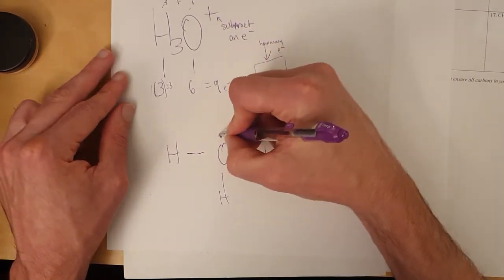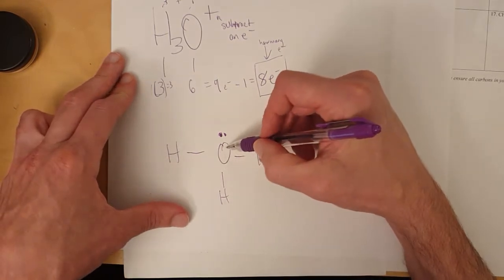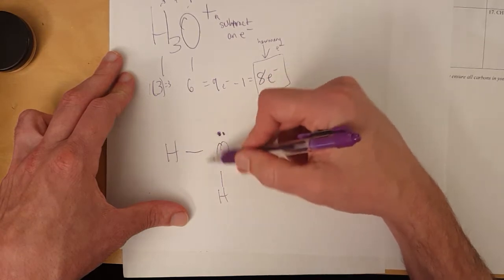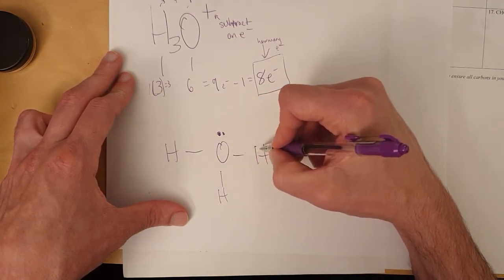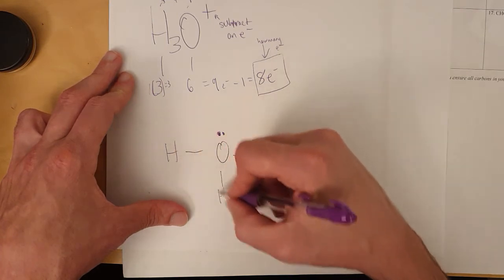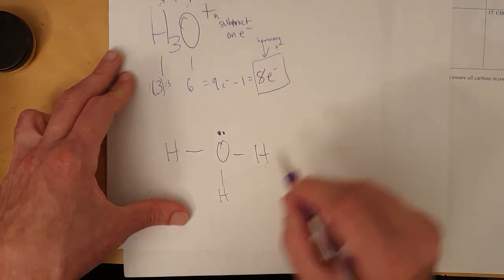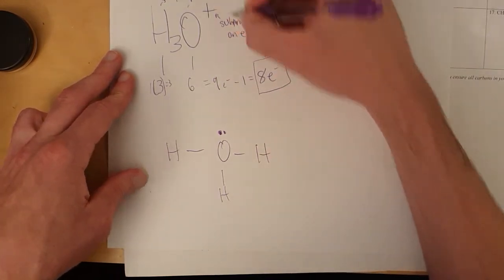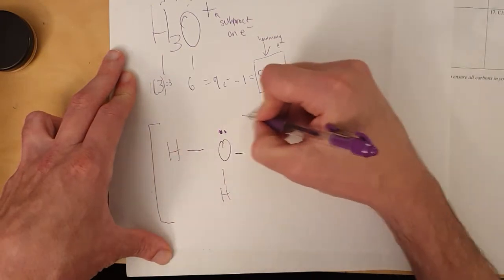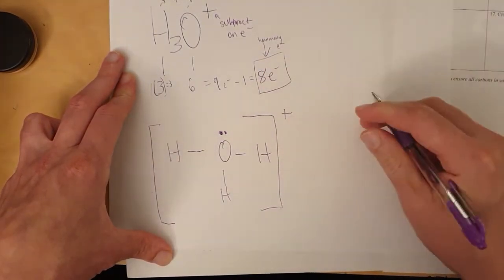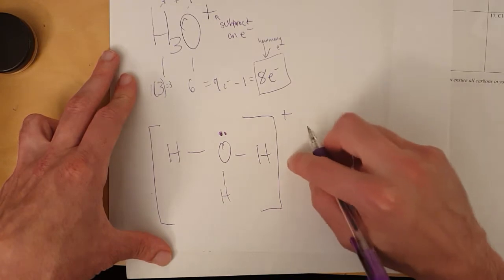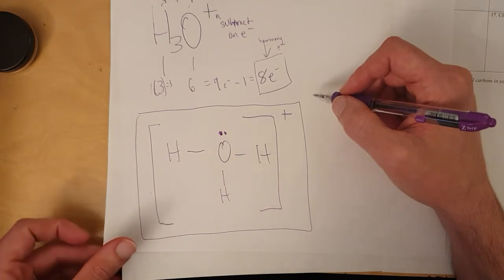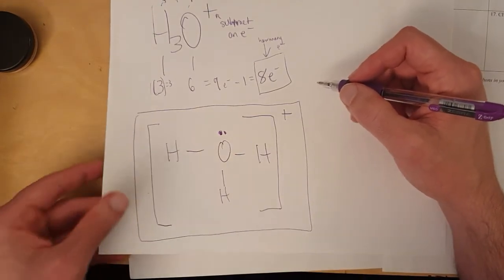And then I check against the rules. The octet rule says if it isn't hydrogen, it should have 8. So oxygen, 2, 4, 6, 8. So that's 8 electrons. The oxygen's good. This hydrogen has 2 electrons, so it satisfies the duet rule. This hydrogen and this hydrogen also satisfy the duet rule because they each have 2 electrons. Therefore, this structure is valid, but remember, it's positively charged, so we've got to do one more thing. Brackets and charge. This right here is the final answer that we want. That's your final answer for H3O+ and its Lewis structure.